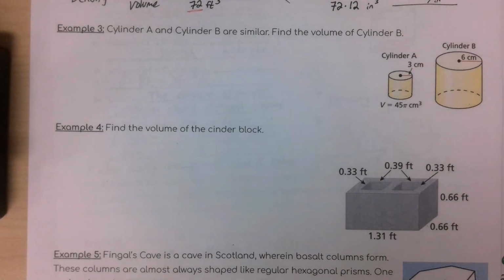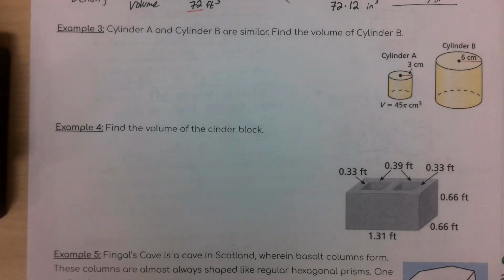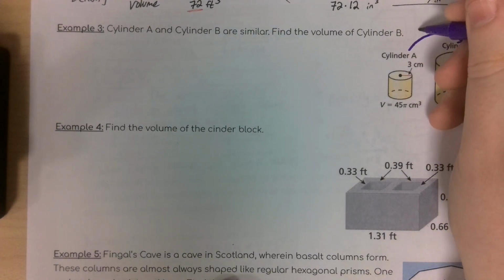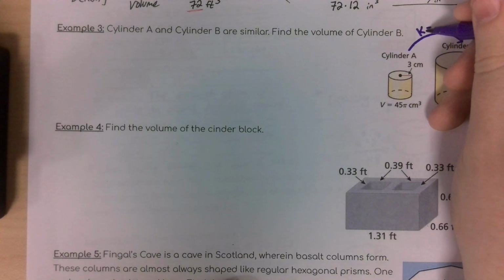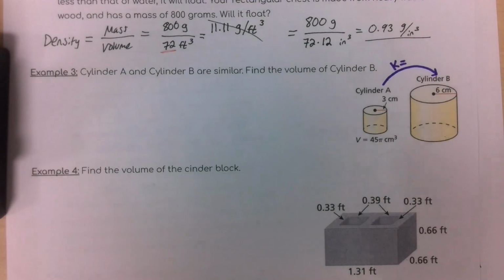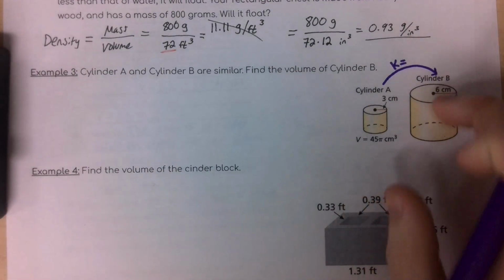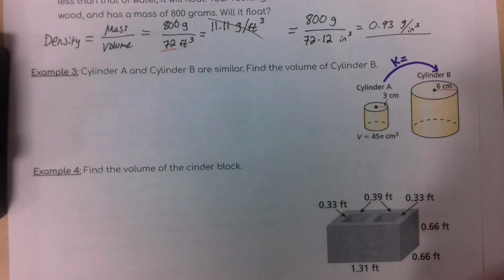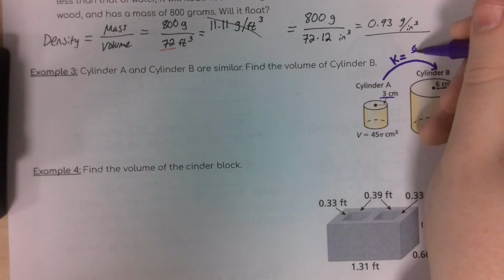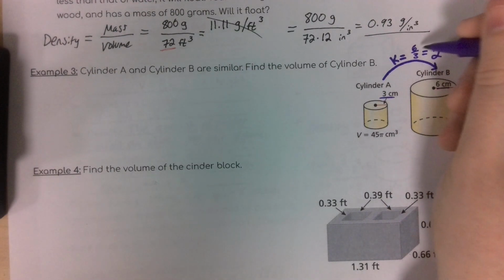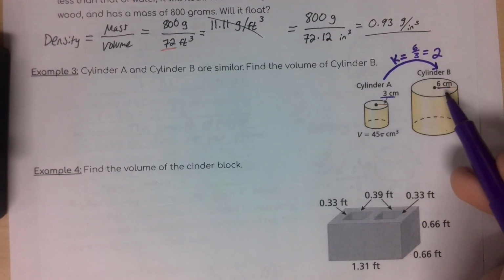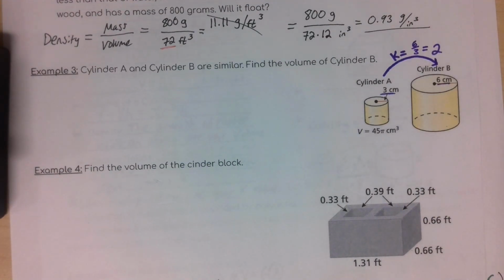The first step to finding the volume of your new cylinder is to first figure out what the scale factor is between our linear measurements. Remember, to find the scale factor, find a linear measurement in the second cylinder and divide it by the first. Here we're given the radius on both of them, so we can just do 6 divided by 3. Our scale factor is 2, because 3 times 2 will give us 6.